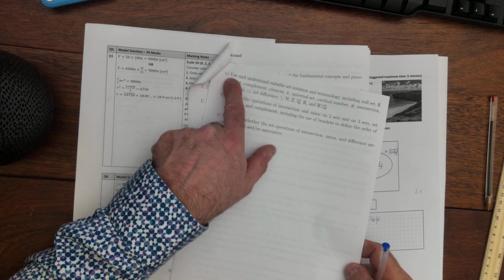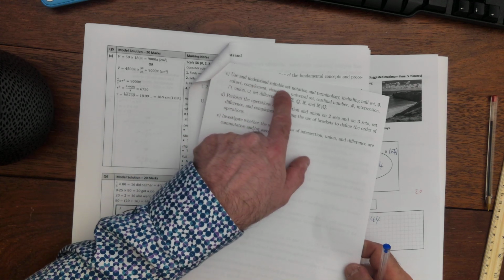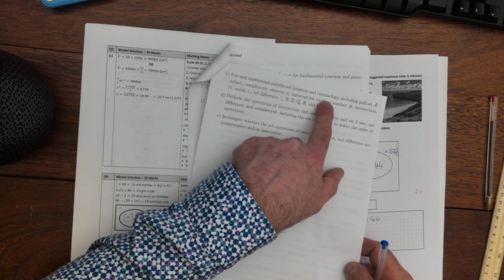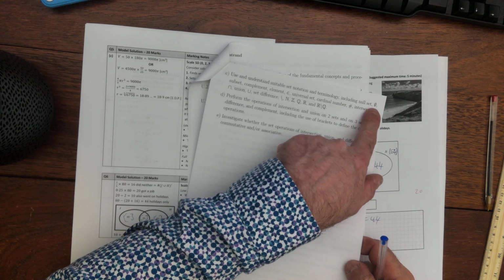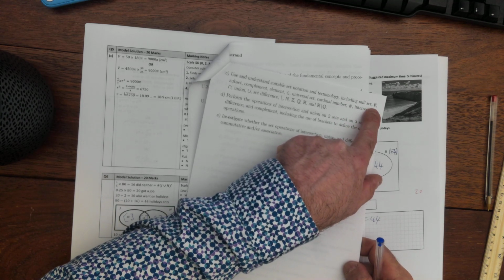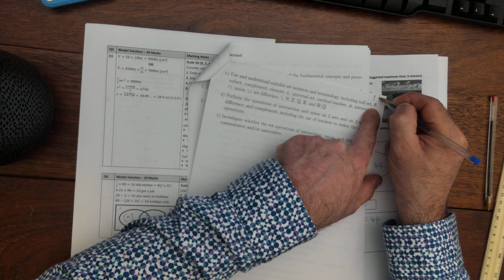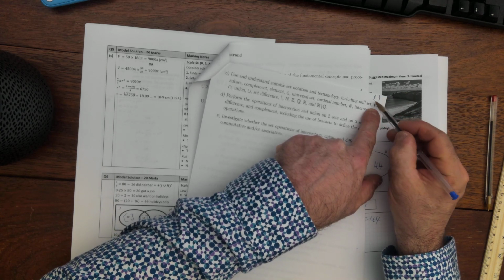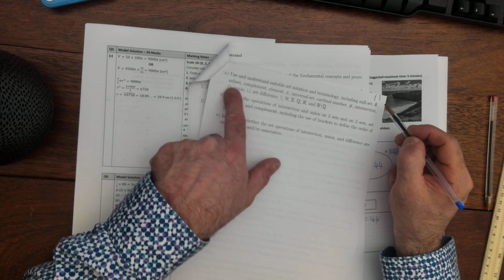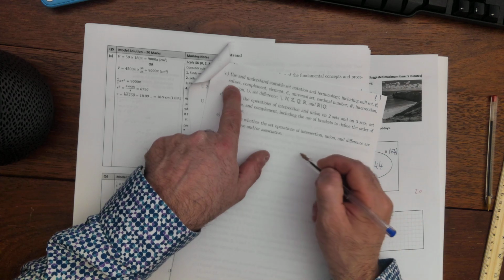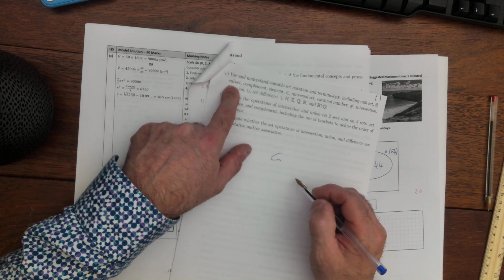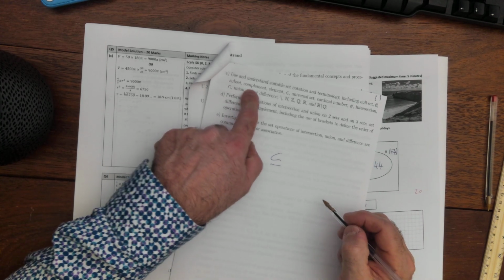Do you know how to use and understand suitable set notation and terminology, including the null set, which can be written this way or with empty braces? Do you know what a subset is? That it has this symbol or this symbol. Do you know what the complement is?